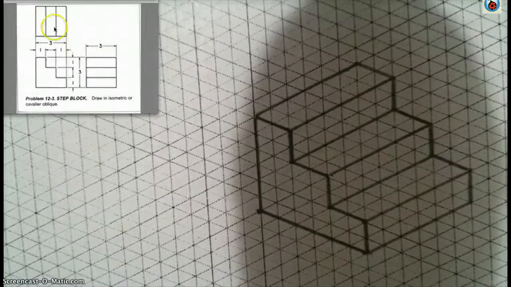If you're looking down at it from the top, right here, you're just going to see the top of a step, the top of a step, and the top of a step.